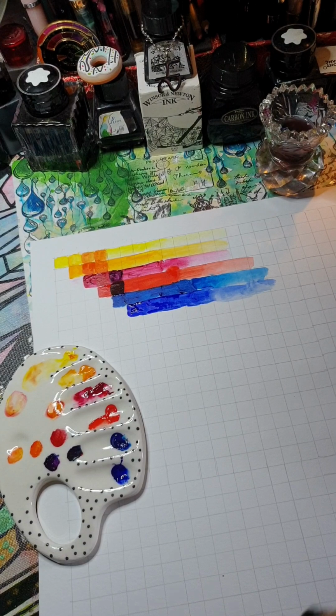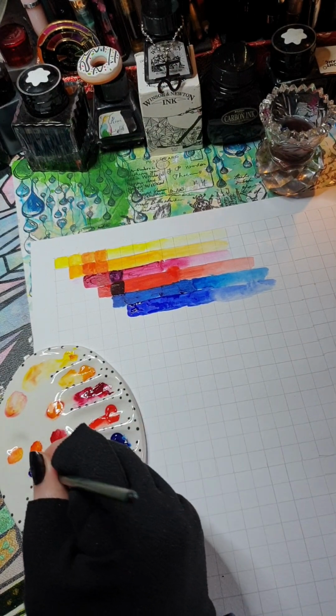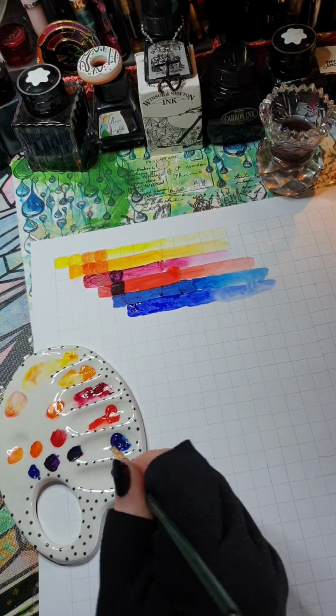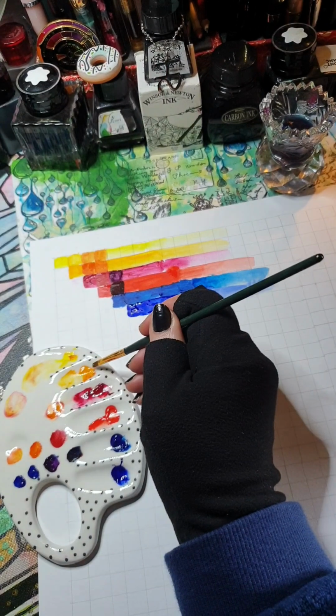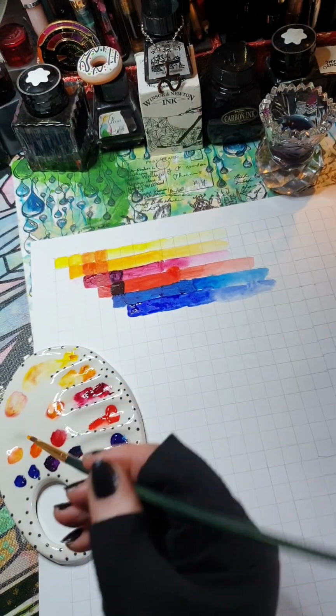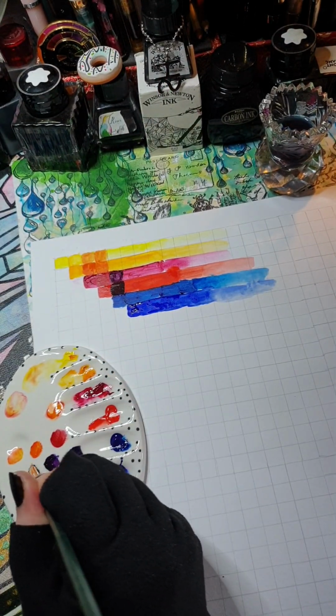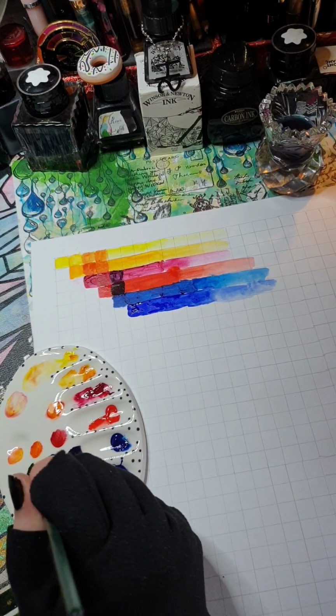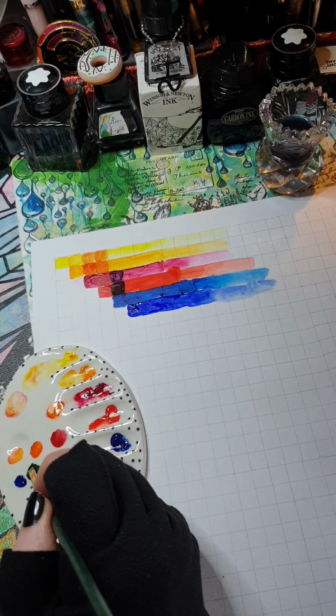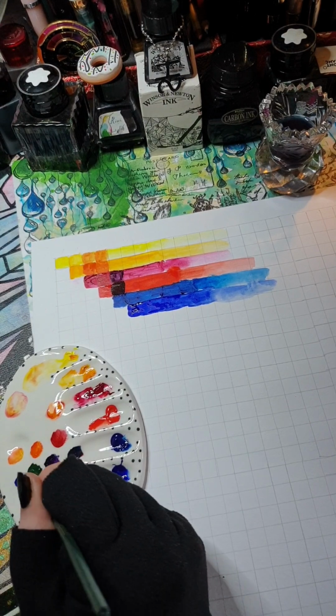And then this colour with, I'll do that one as well. With the orange. That's going to be horrible. Mm. Actually, it's beautiful.